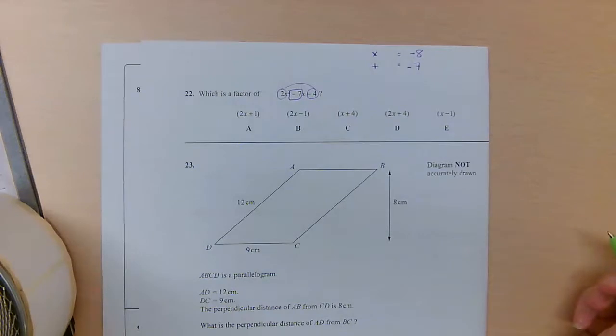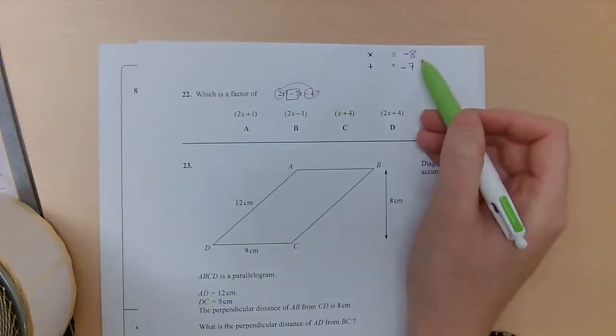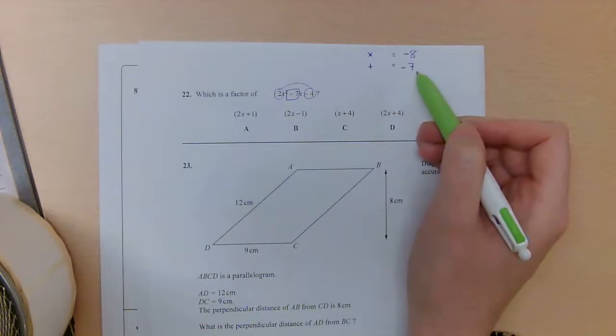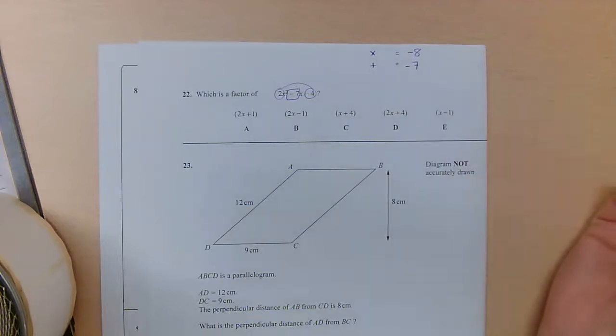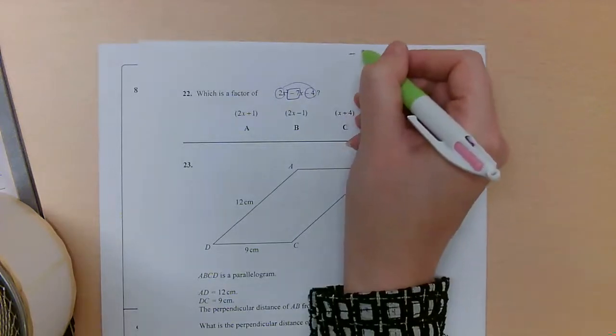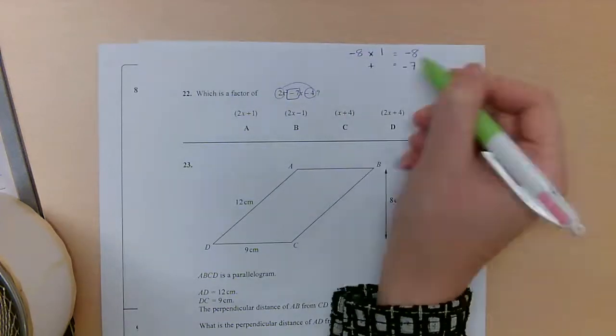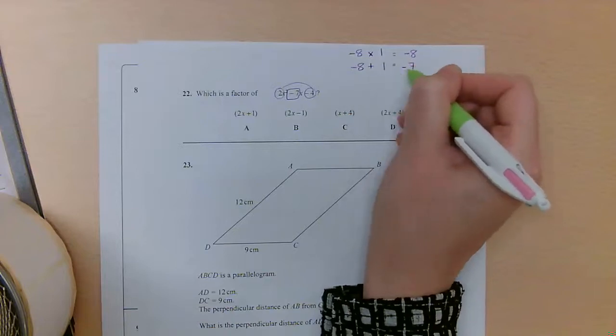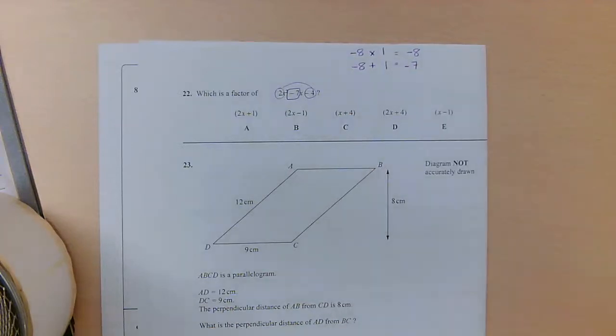So I think about my factors of 8, which have a difference of 7 between them. So it's going to be 1 and 8. But one of them needs to be negative because they multiply to give a negative. So it's going to be minus 8 and positive 1, because minus 8 add on 1 gives me minus 7.